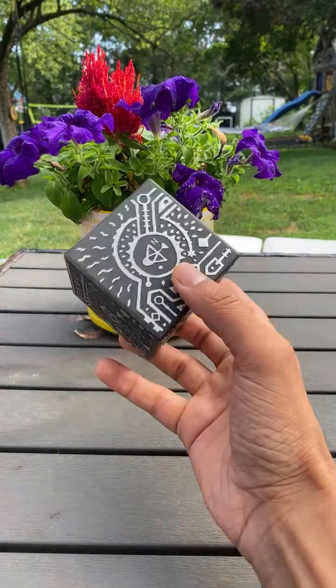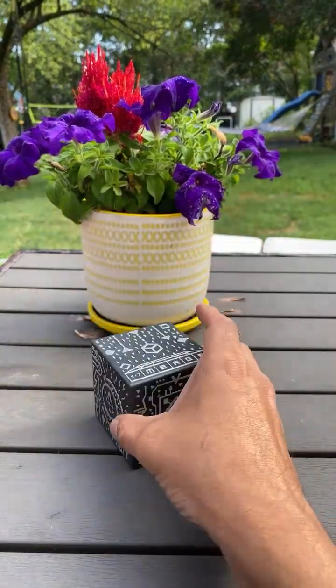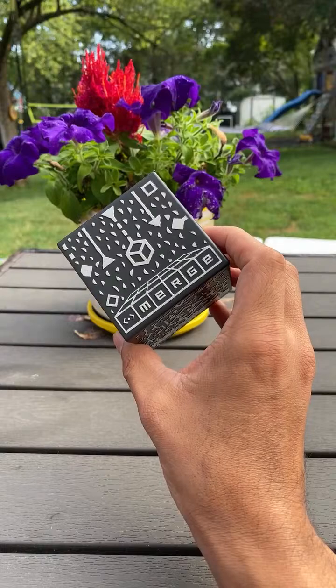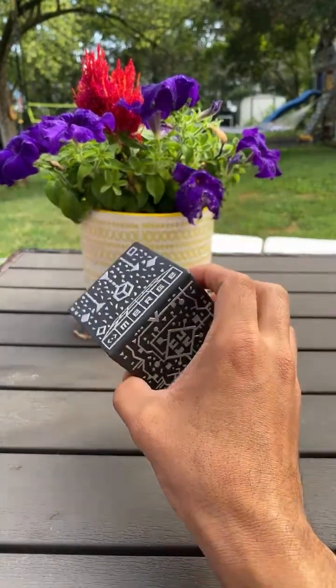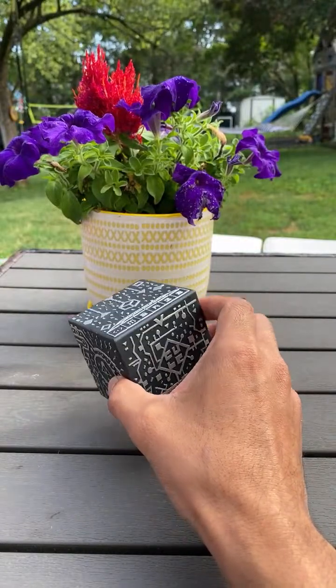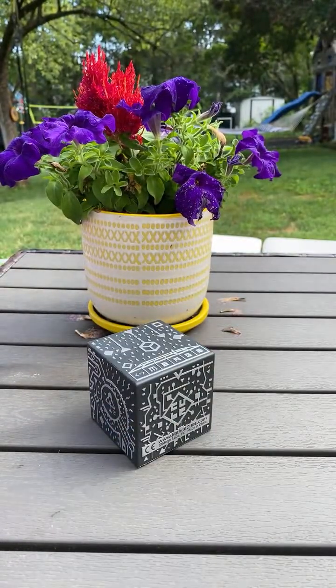And today I brought you this new product that I had, which is called Merge Cube. So you could see here it says Merge. This is a kind of augmented reality that could be used for educational purposes or in general to explore things or to play with it.